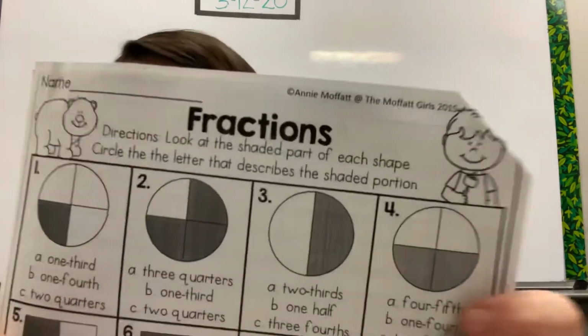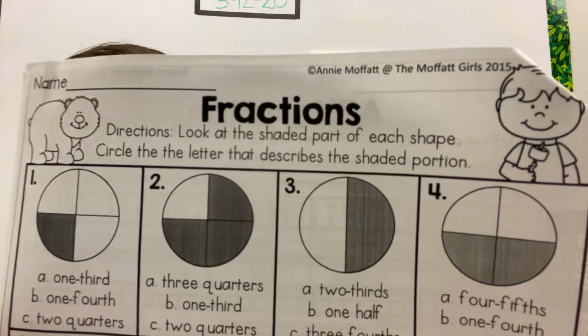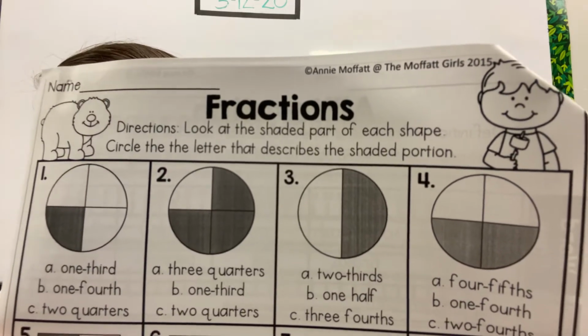Awesome. All right, you should flip the packet to the next page. It should look just like this and say fractions. Fractions. Good. All right, let's read the directions together. Look at the shaded parts of each shape. Circle the letter that describes the shaded portion.